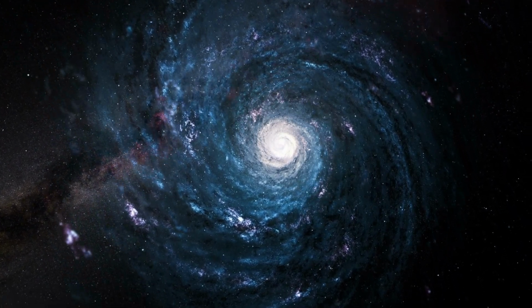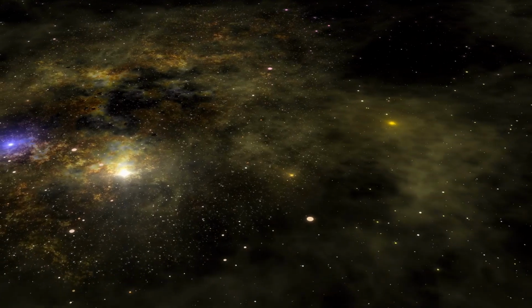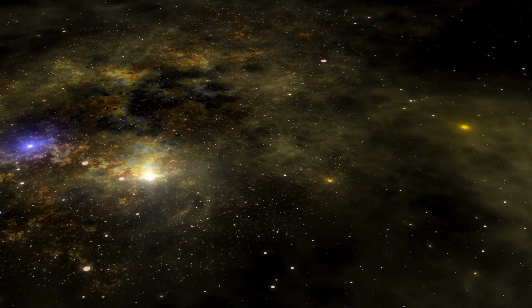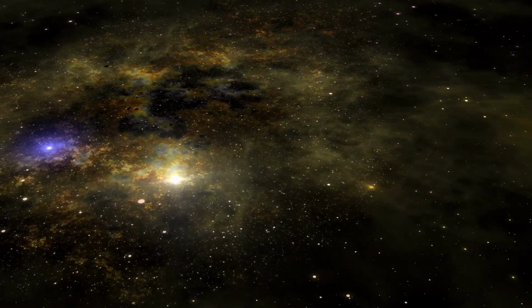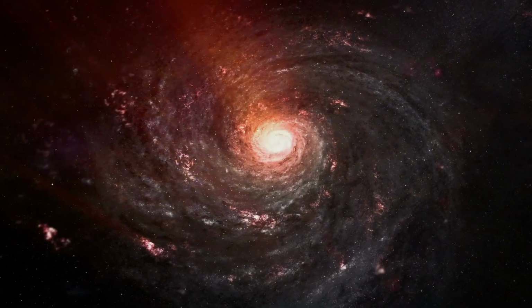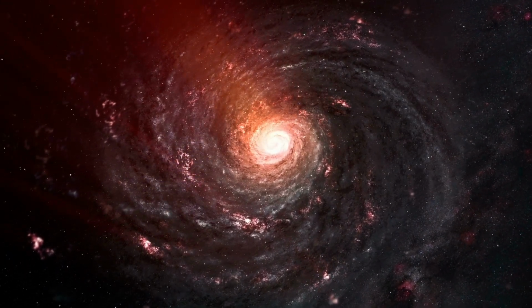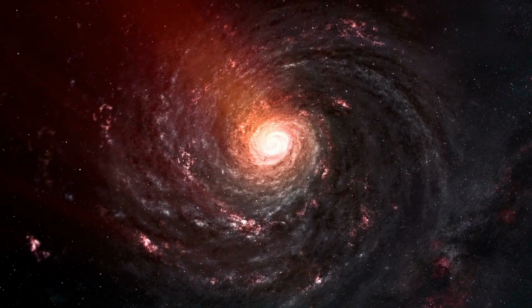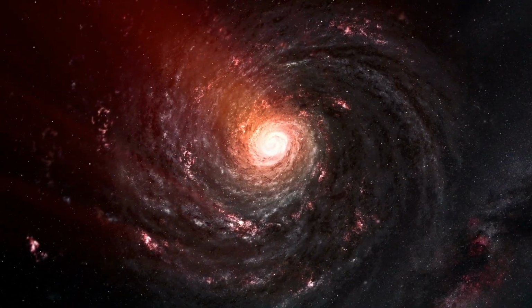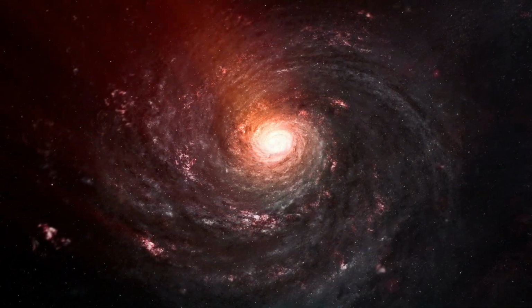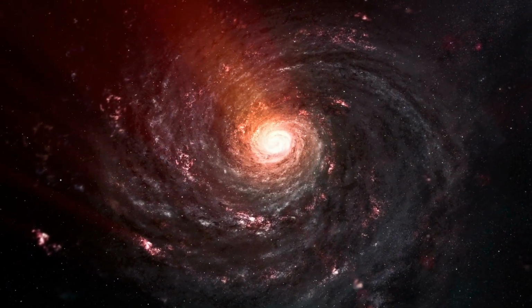Okay, the next level to go is to the next nearest galaxy. That would be the Andromeda Galaxy. It is 2.5 million light-years away. That's an unimaginable 145 billion trillion miles away. I don't even know if there is a name for a number that big.